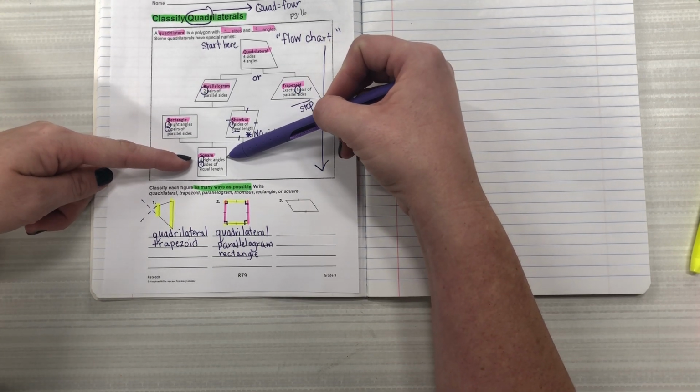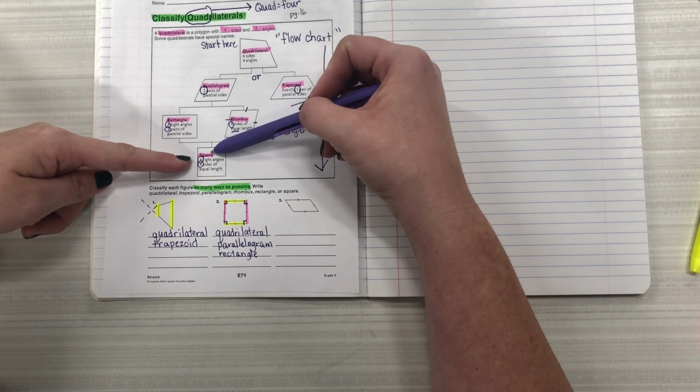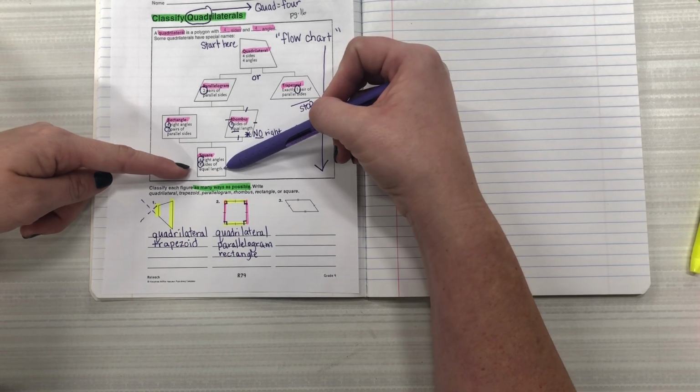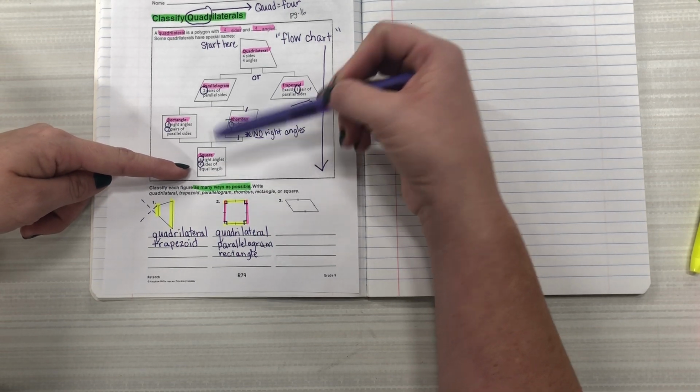And if it meets the criteria, then we'll write it. The criteria for square is 4 right angles. We've already are able to see that. And the final one is 4 sides of equal length.